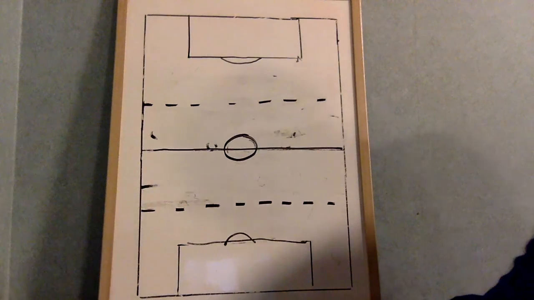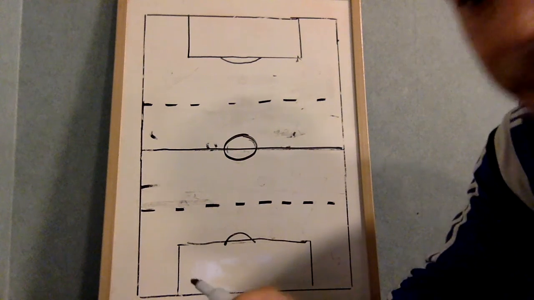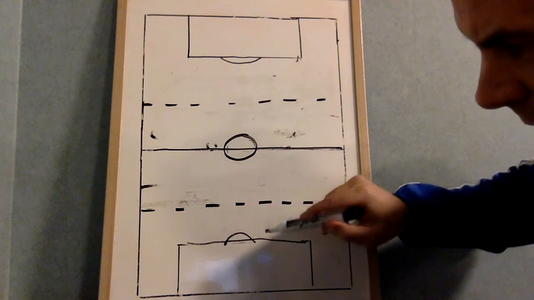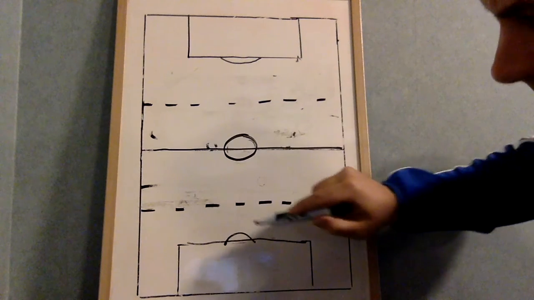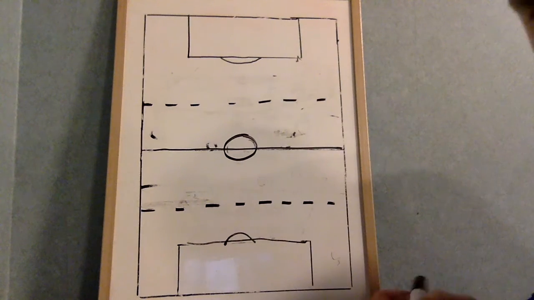Today is the first lecture. This is the first lecture on developing a game model and implementing a formation. So if we look at the field here, we split it into three different parts: your defending third, your middle third, and your attacking third.